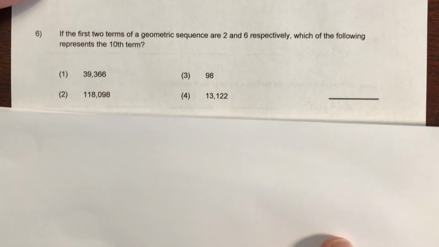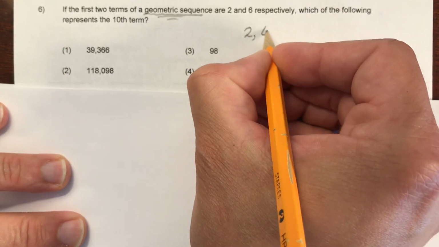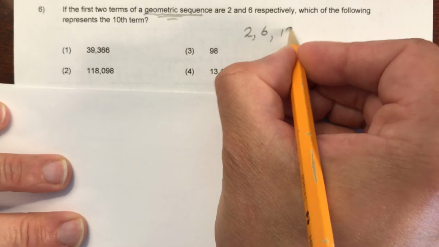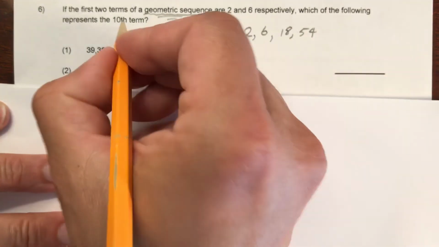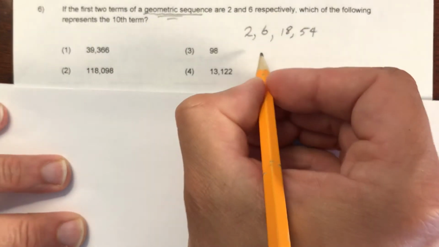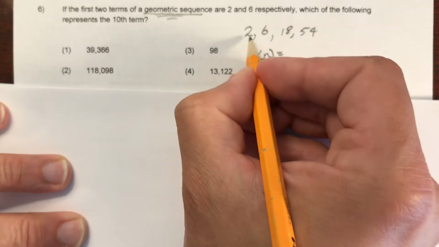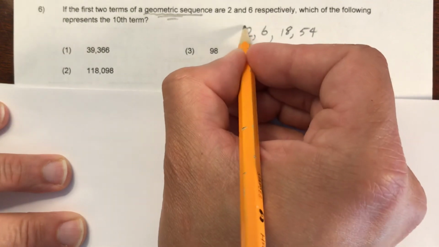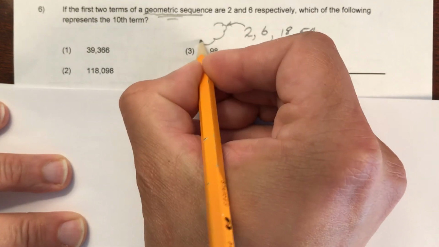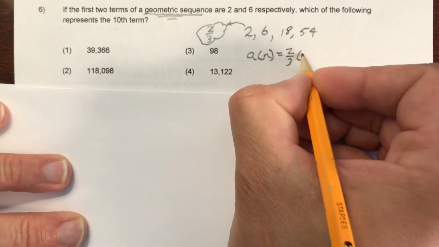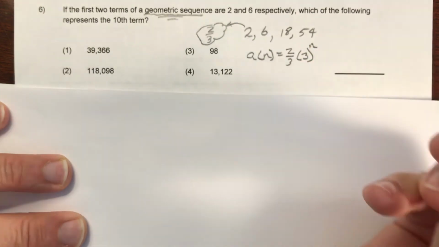All right, number 6. The first two terms of a geometric, that means we're multiplying, okay, are 2, then 6. You could hopefully figure out you're multiplying by 3, so you could keep going until you have 10 terms listed. That's one way of doing it. Or you can actually write the formula and say, well, if I'm multiplying by 3 to go this way, to get the 0 term, I would divide by 3. So that's going to be 2/3. The multiplier is 3, exponent of n.